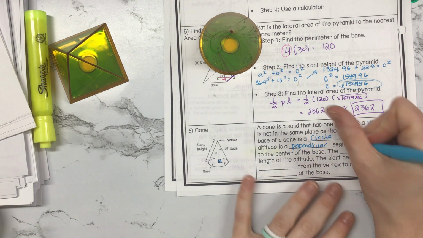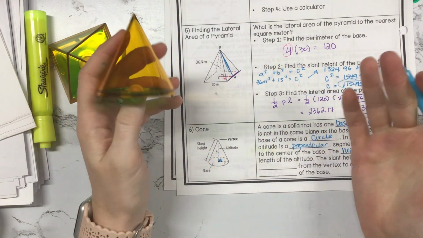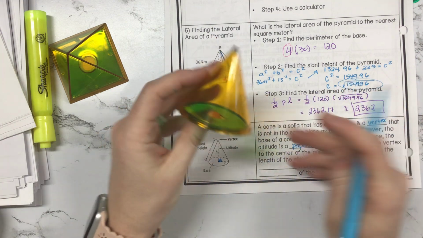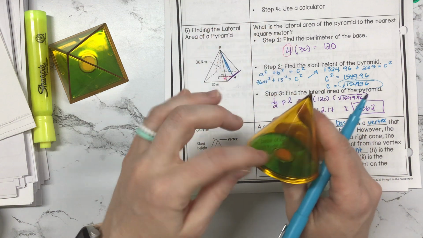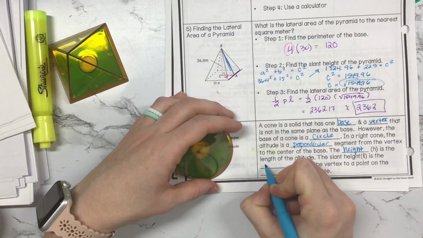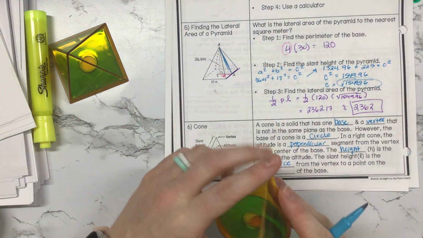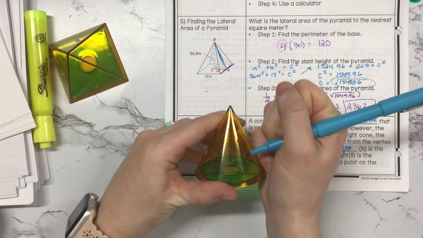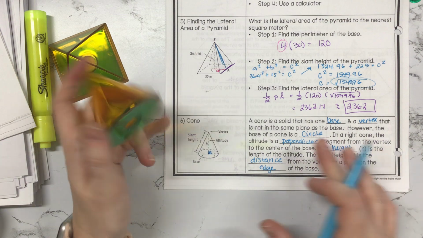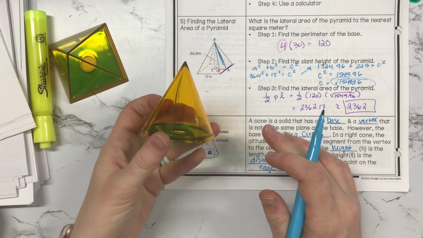So the height of the cone is just the length of the altitude, okay? Different ways to say the same thing. The slant height is the distance from the point to the bottom edge. It's a straight line. So the slant height is the distance from the vertex to a point on the edge of the base. So if I drew a line all the way down, used a ruler. Okay, so same thing, circular base, same idea as a pyramid, but it's got some fancy rules.